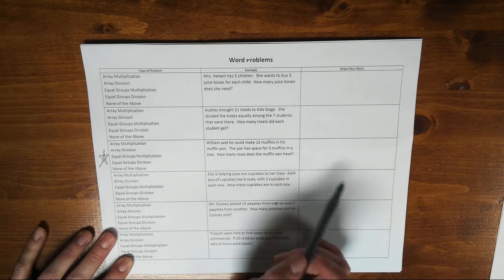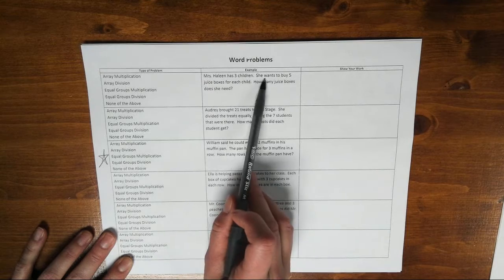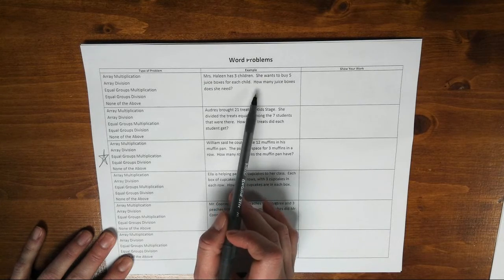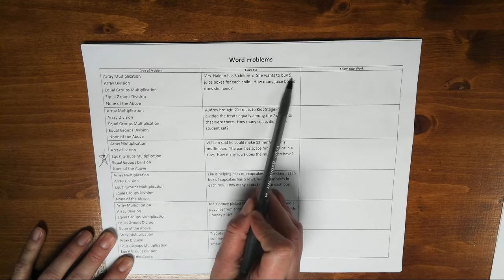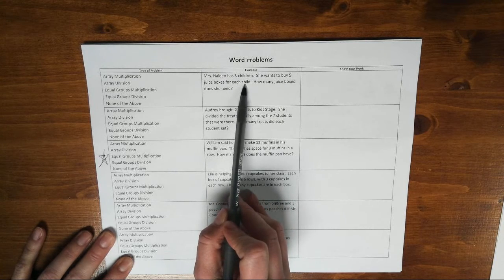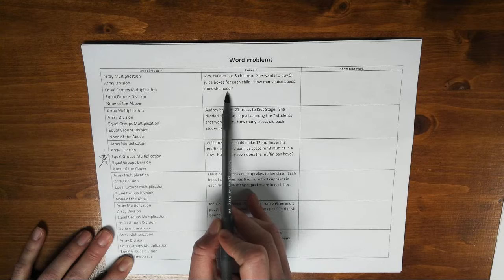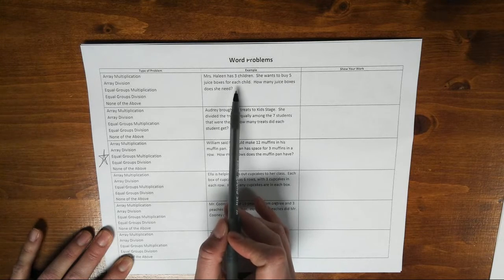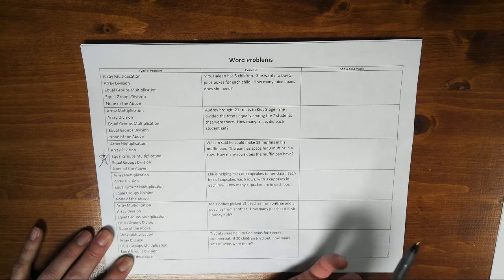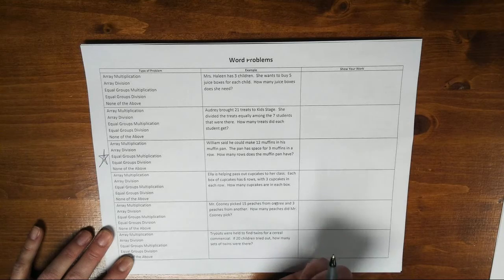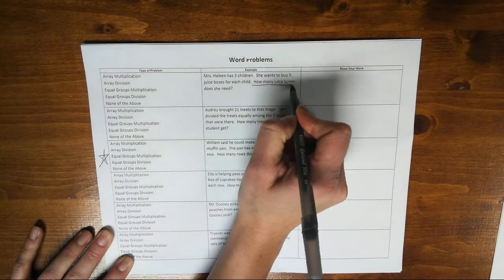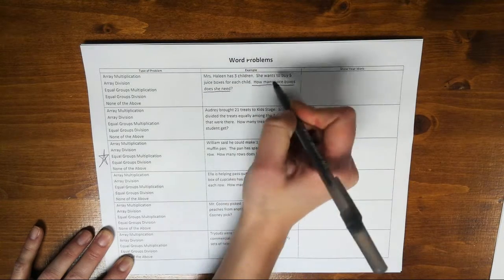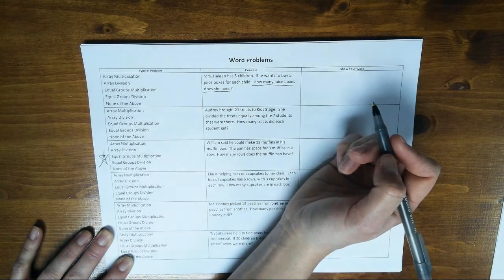So what they're taught is to first read the problem and make sure they understand the parts. So Mrs. Helene has 3 children. She wants to buy 5 juice boxes for each child. How many juice boxes does she need? We talk about any words that might be troublesome, any words they may not understand, and then we talk about underlining what it is that they need to solve and figure out.